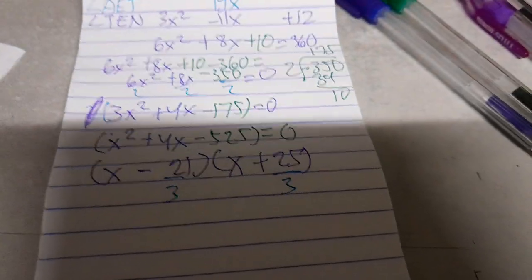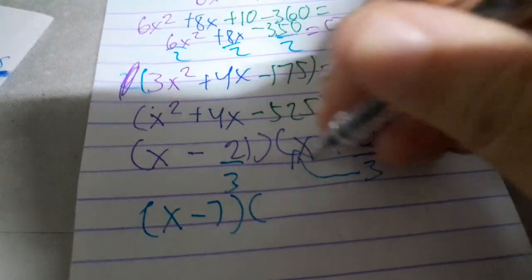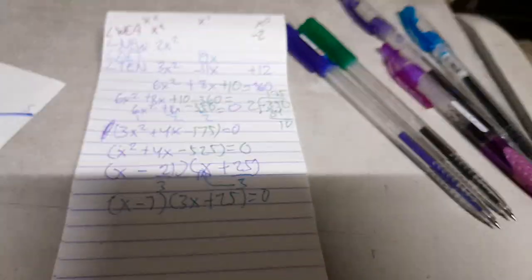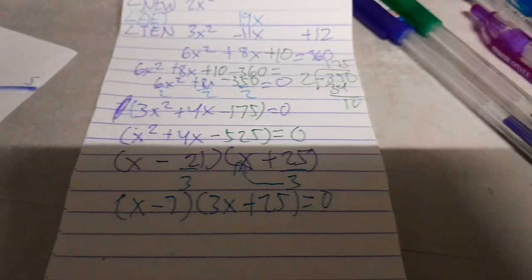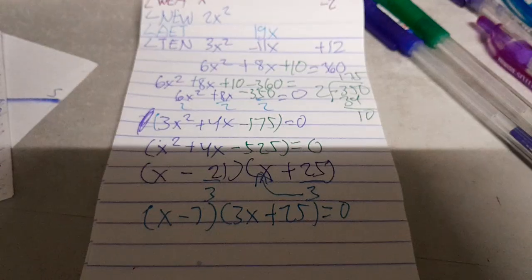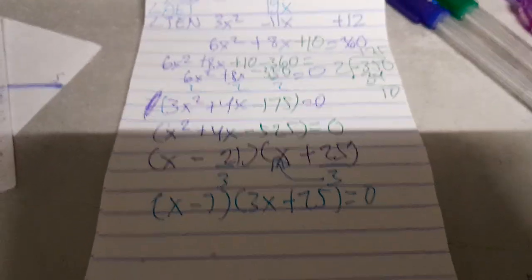21 divides by 3. So therefore, it will become x minus 7. 25 does not divide into 3. So therefore, the 3 will slide on. So therefore, it becomes 3x plus 25 equals 0. But we only need the one with a very easy number. So therefore, we need 7. Right? So therefore, x equals 7 or x is equivalent to 25 divided by 3. But we need the x minus 7.